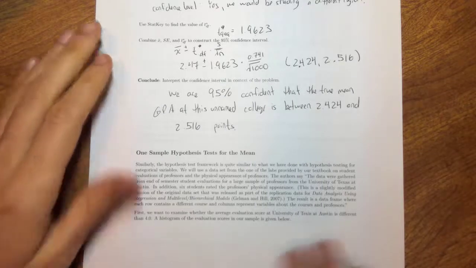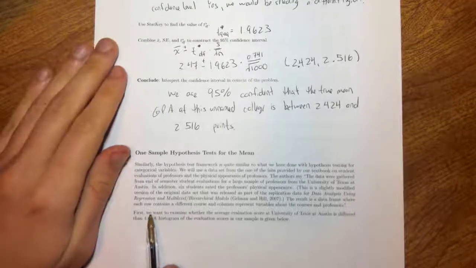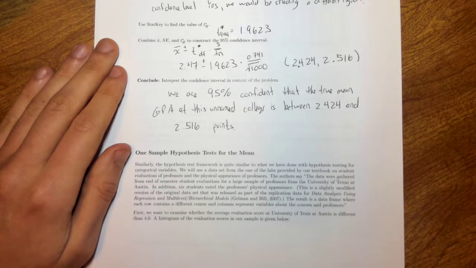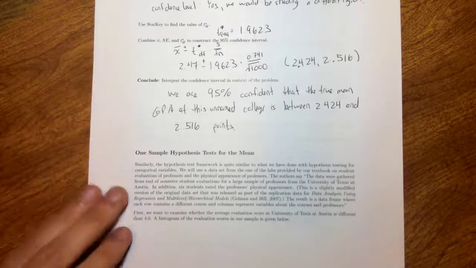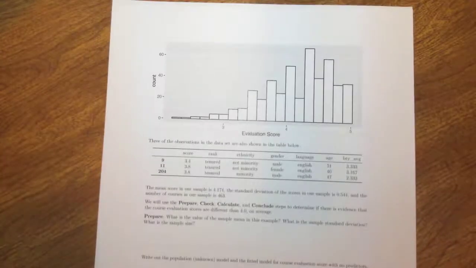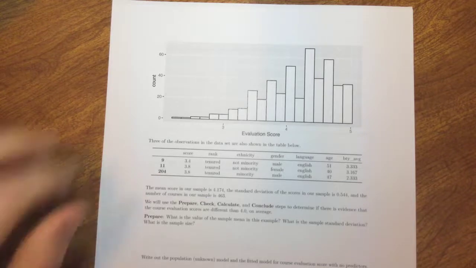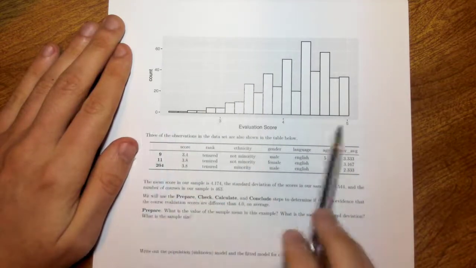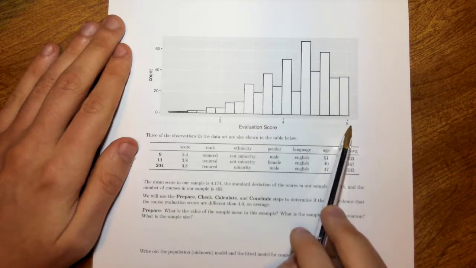And so the first question that we're going to answer with this data is we want to know whether the average evaluation score at the University of Texas at Austin is different than a 4.0. We can see from the histogram on the following page that the evaluation scores seem to be on a scale of 1 to 5, with 5 being the max.